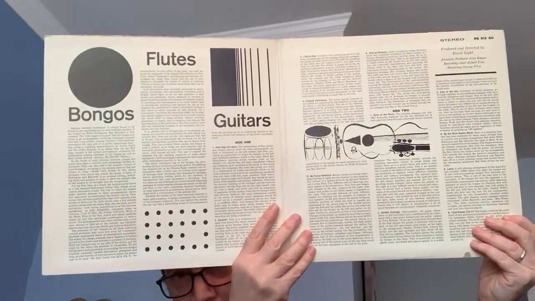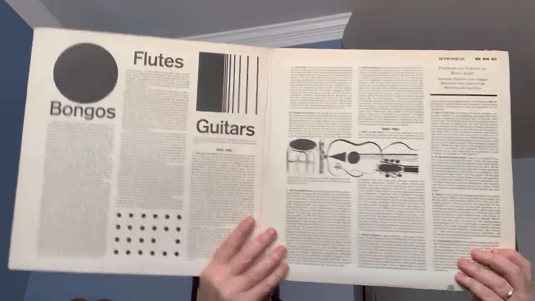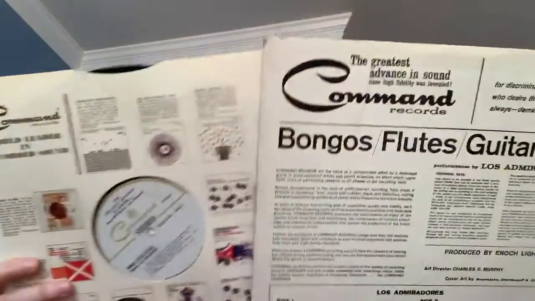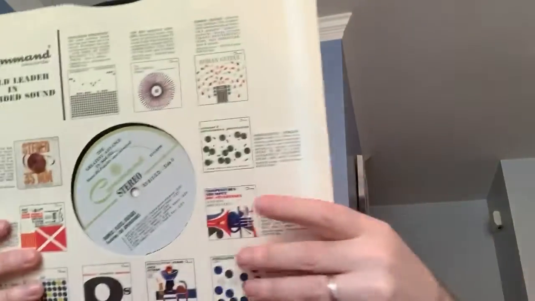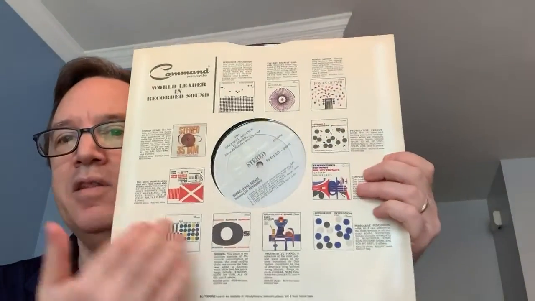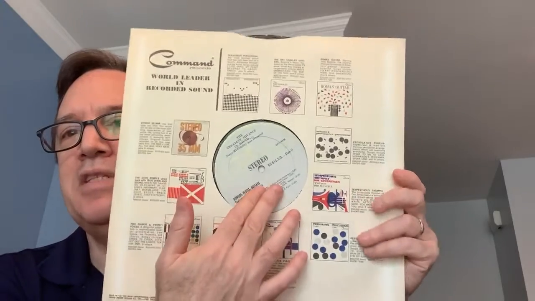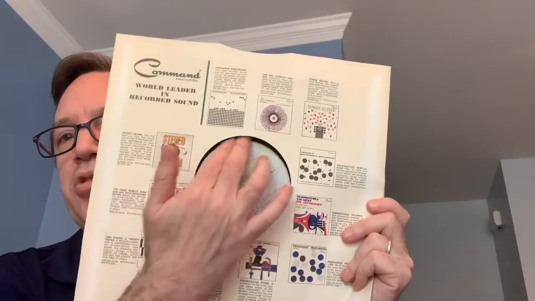Oh, let me move back here. And some of them opened up, and it gave you information about what you were going to hear. And inside there is what we call a sleeve. And it told you about all the other records that this company was putting out. And you can see the center of it. It shows you the label.